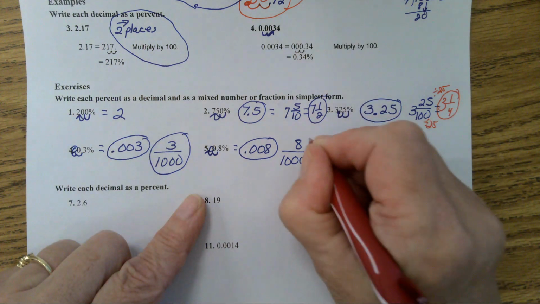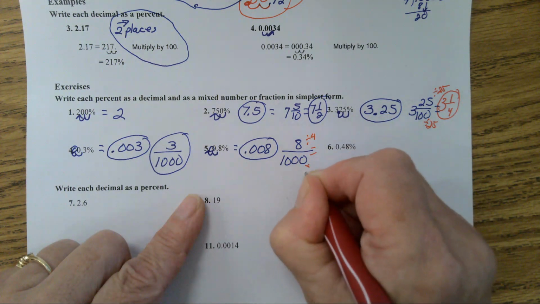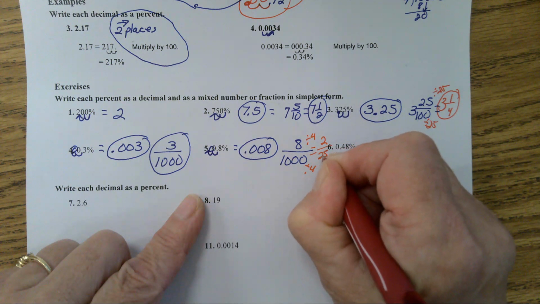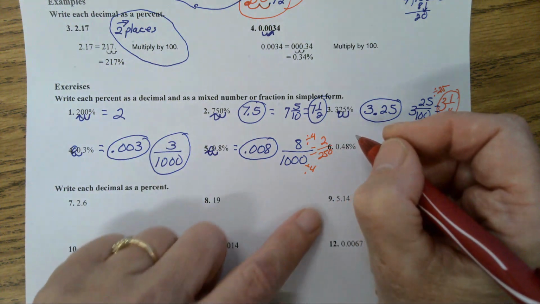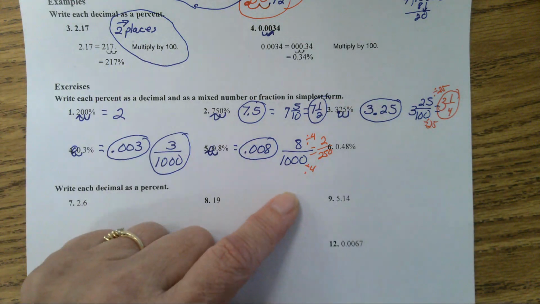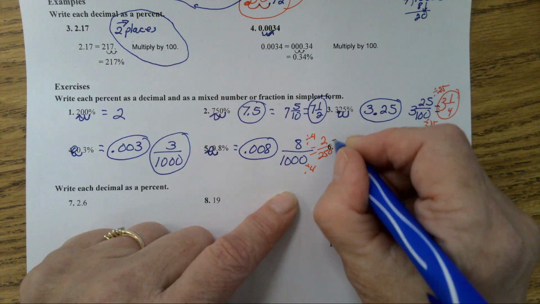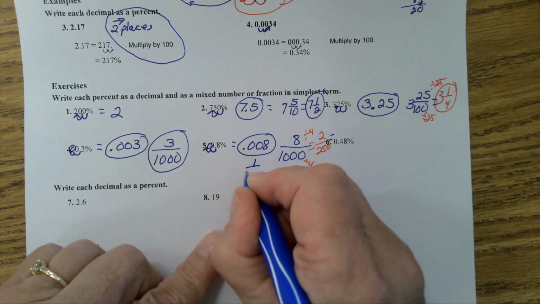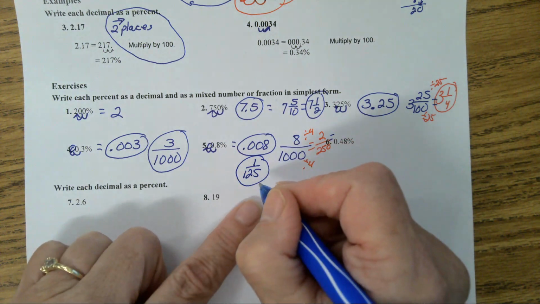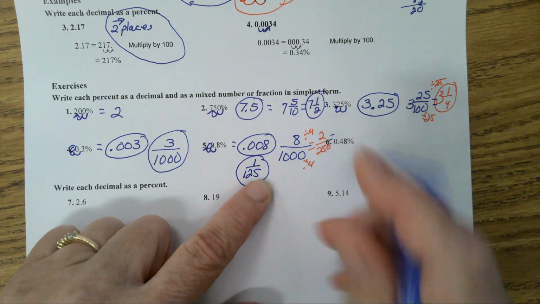Let's first divide it by 4. And I get 2 over 250. Yep, 8 would have divided it. And then I divide it by 2 again, and you get 1 over 125. So 8 thousandths simplifies to 1 over 125.